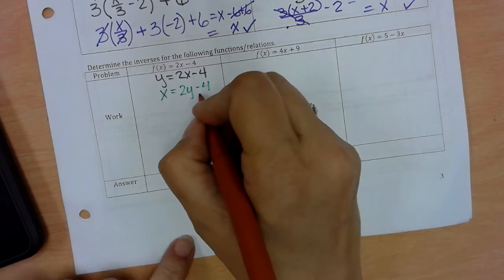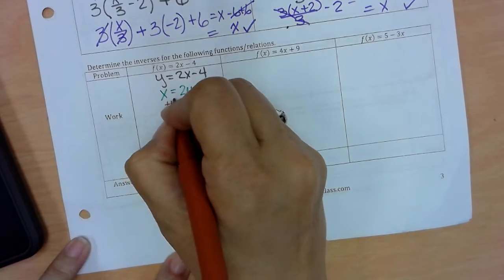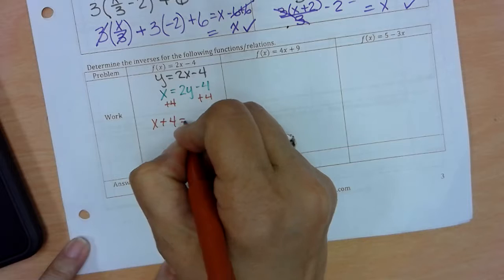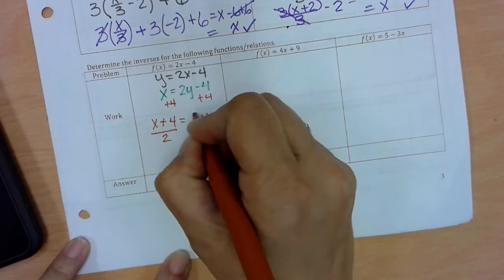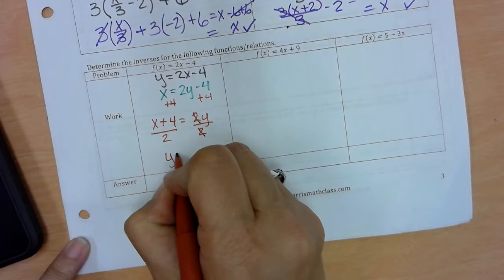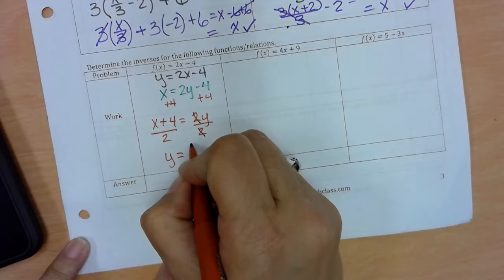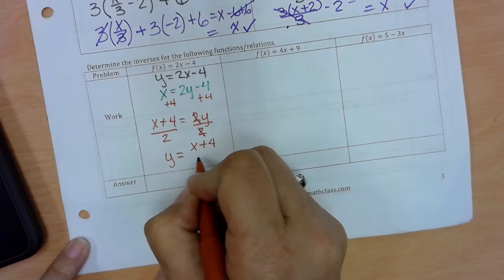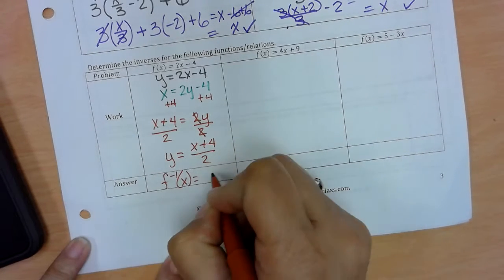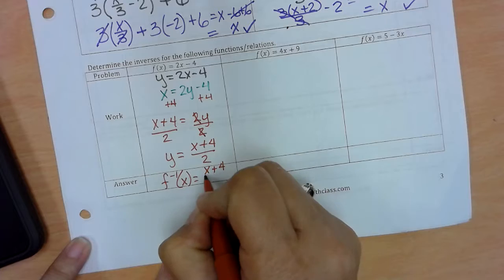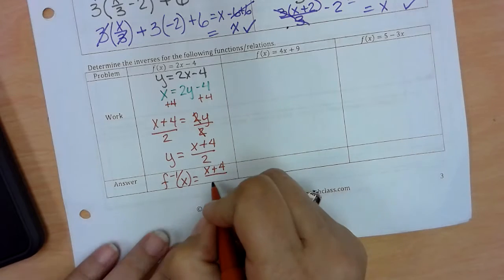So we're going to add 4 on both sides. That gives you x plus 4 equals 2y. Divide by 2. And so now our new function is y equals (x plus 4) divided by 2. So our f of negative 1 of x is the equation (x plus 4) divided by 2.